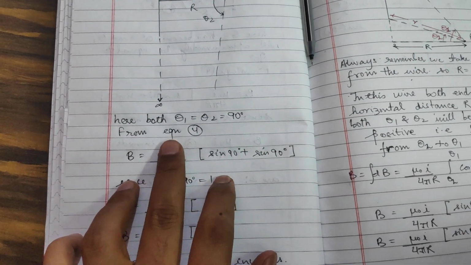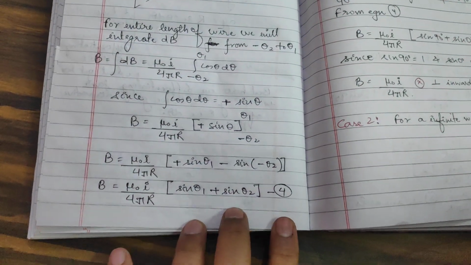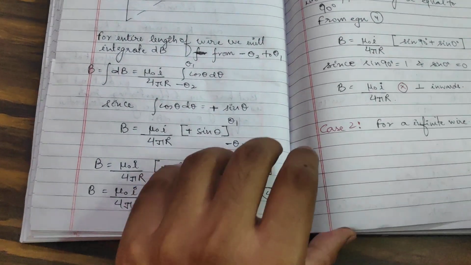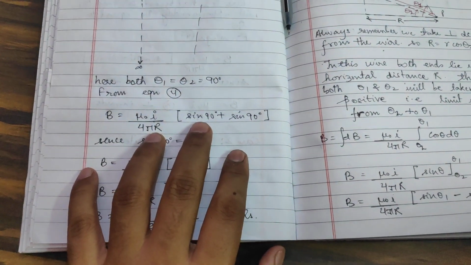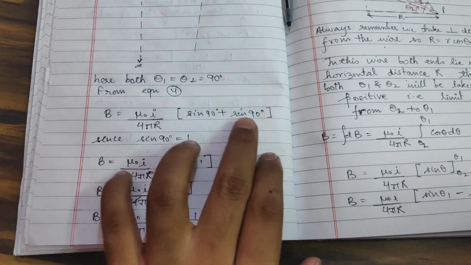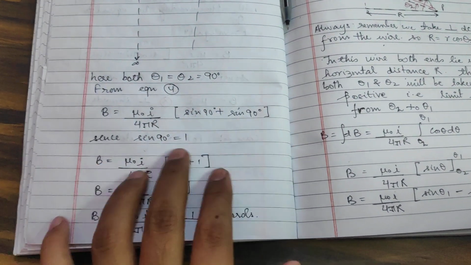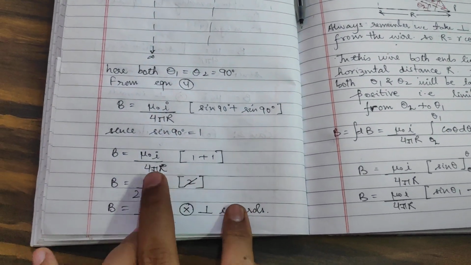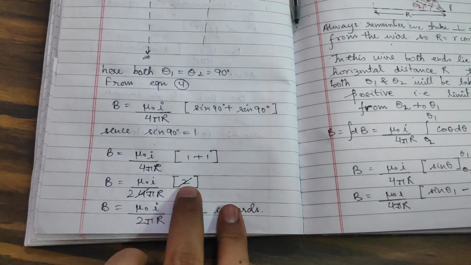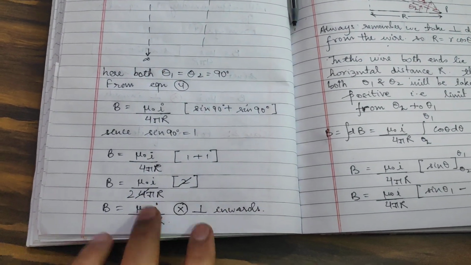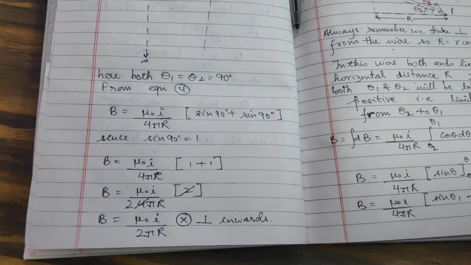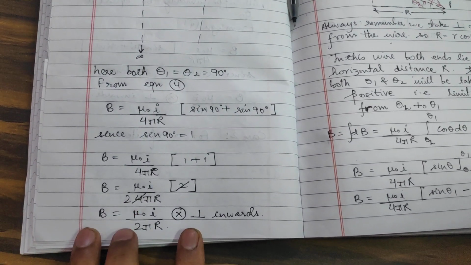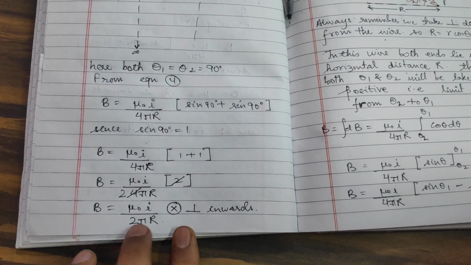And from equation 4, what was equation 4? This was equation 4: mu naught I upon 4 pi r into sine theta 1 plus sine theta 2. So in place of theta 1, I will place 90, and in place of theta 2, I will place 90. Sine 90 is 1, so basically we have 1 plus 1, that is 2. So mu naught I upon 4 pi r times 2. The 2 and 4 are divided, and we get 2 in the denominator. So the formula becomes mu naught I upon 2 pi r.